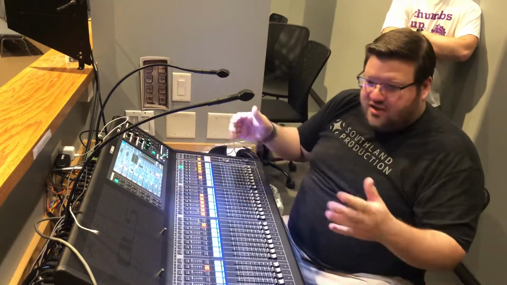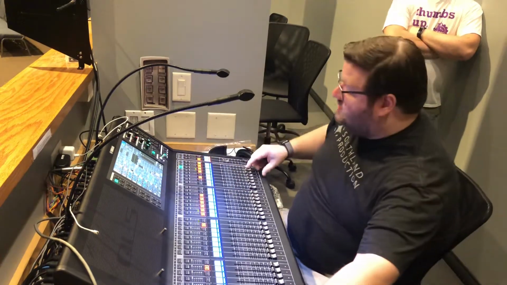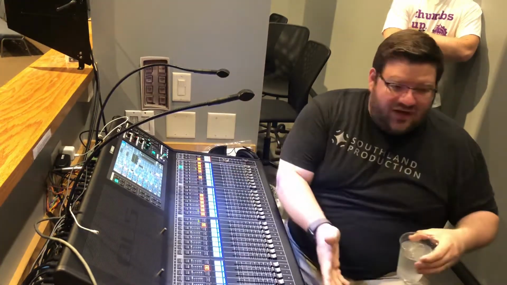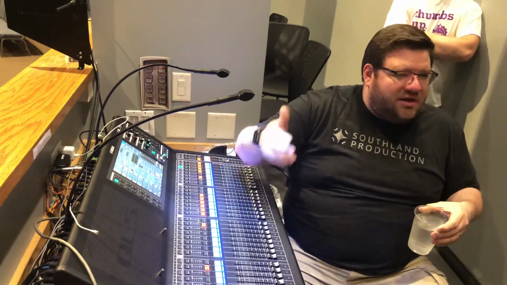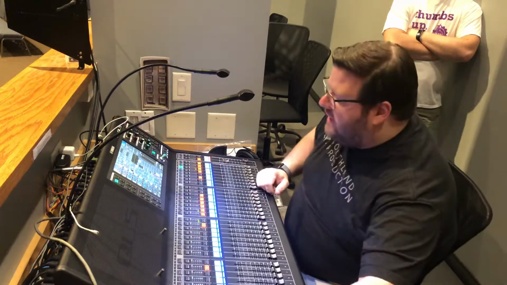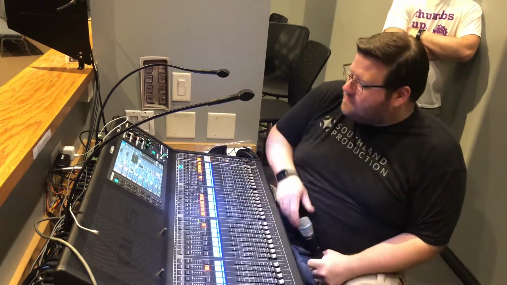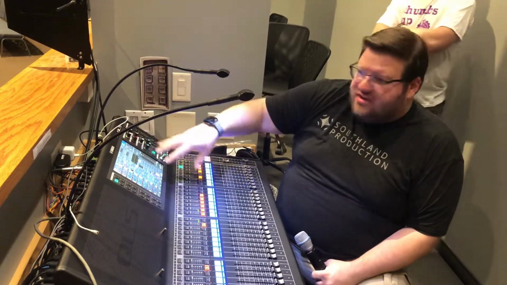For now, just for the sake of working through all the functions of the channel, I'm going to start in this 1 through 32 mode, and I'm going to look particularly at this microphone that I have here, so that as we talk through the different functions, you can see and hear what those actually do.